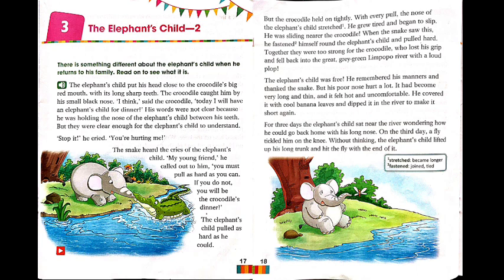The elephant's child pulled as hard as he could. With maximum power, the elephant's child pulled his nose from the crocodile's mouth. And the next page, number 18. Listen. But the crocodile held on tightly. Held on is the past tense, okay? Held on means held on very tightly. The crocodile was not ready to leave his nose. He just held on very tightly.